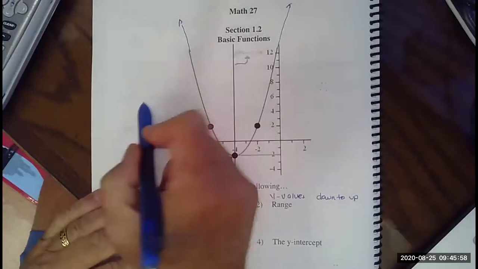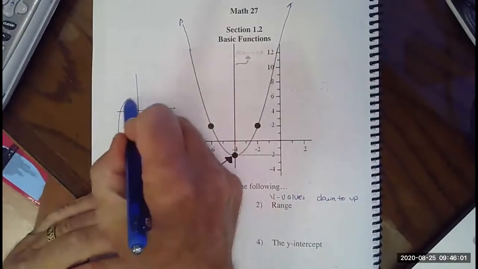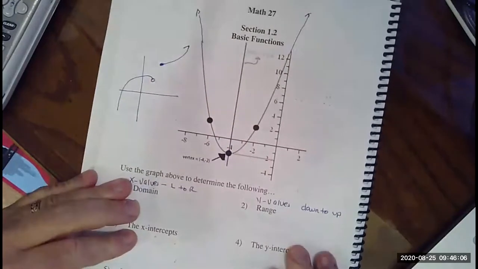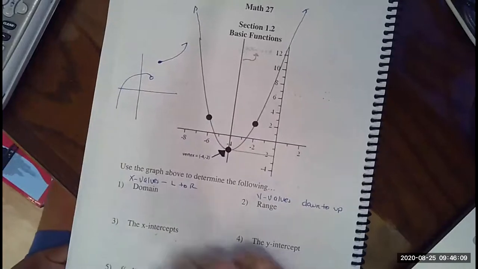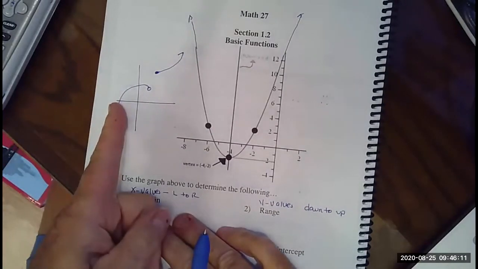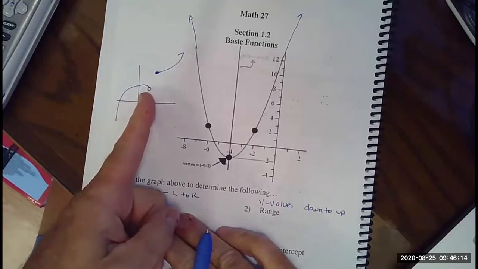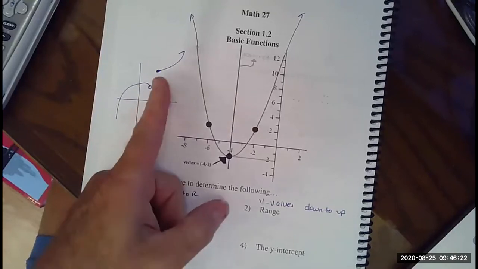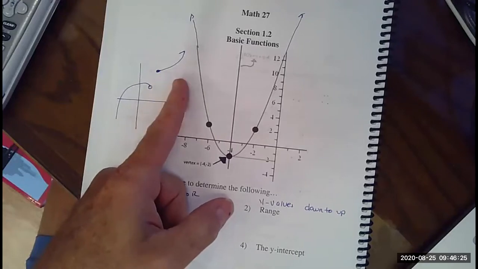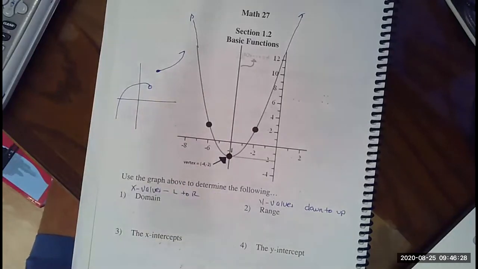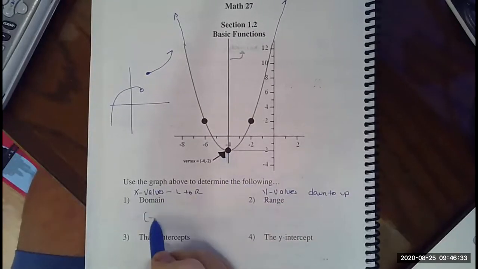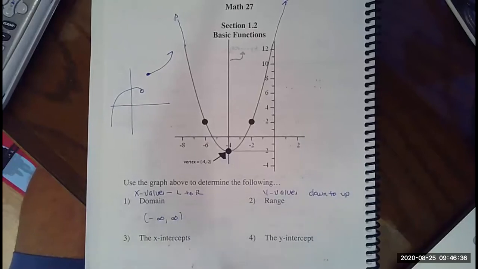When I say breaks, if I saw a picture like that, the domain is not going to be all real numbers. It's going to say from how far to the left to here, and then union. I'll talk more about what that union means. Sometimes it means or. And then you pick it back up here, and you continue this way. And interval notation is pretty typical. So the domain on this, there's no breaks. This would be from negative infinity to positive infinity, interval notation.